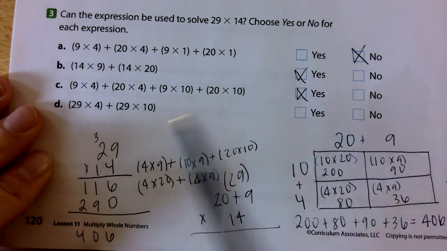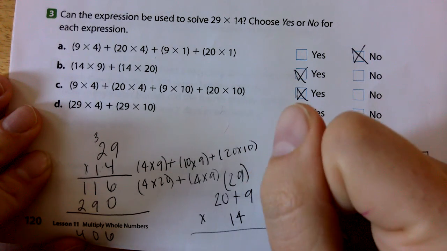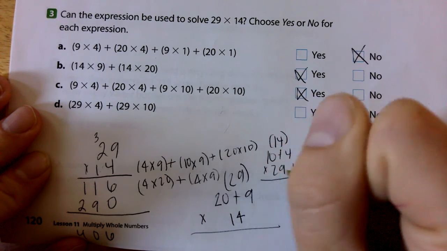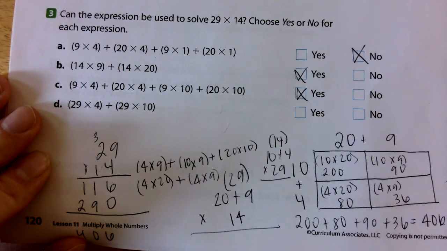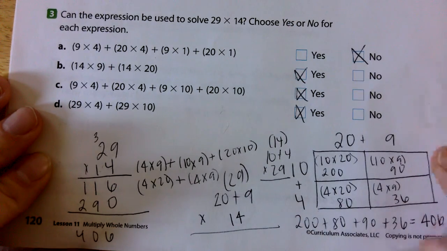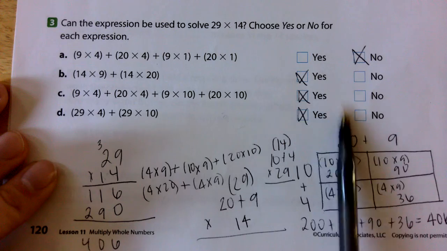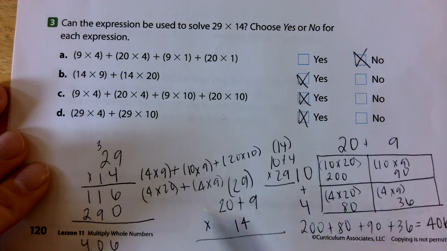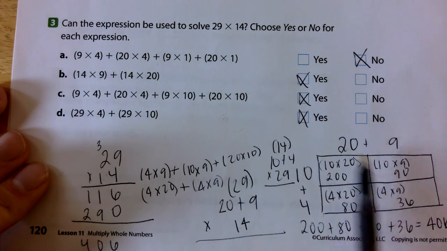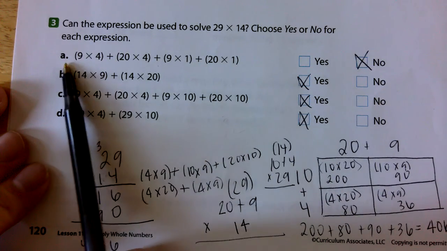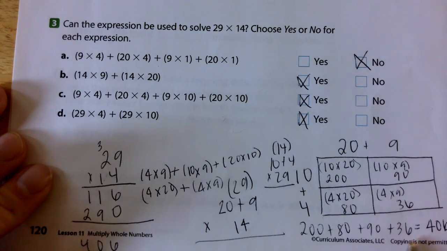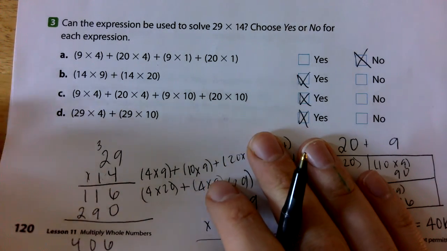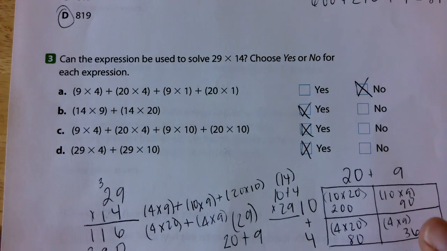29 times 4 and 29 times 10. That's the same as doing it the opposite way. If you had 10 plus 4, which is 14, you multiply that by 29. 29 times 20 and 29 times 4. So you'd be no, yes, yes, yes. Okay. So this was a really difficult problem, because you have to see what you multiplied number-wise by. Or what you could do is just solve the answer and then look through here and see if you multiply those together and add them all up, does that answer match that answer? That's another way you could go through and solve it. So that was number 3.